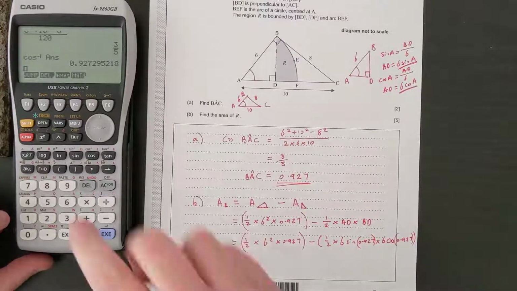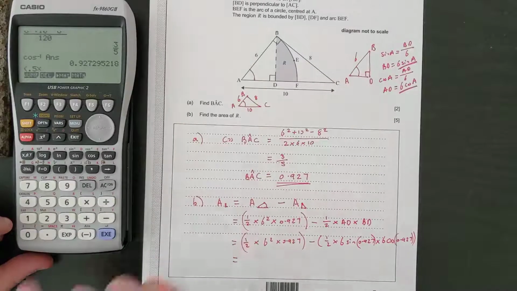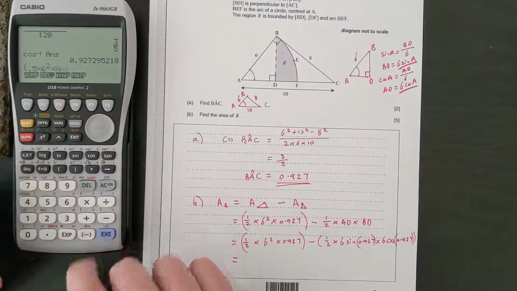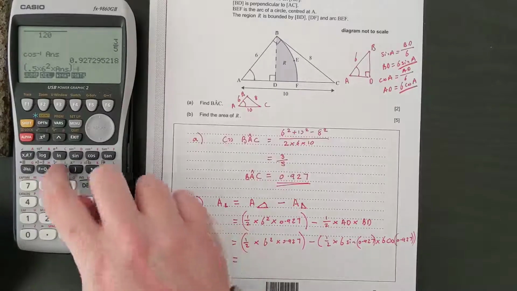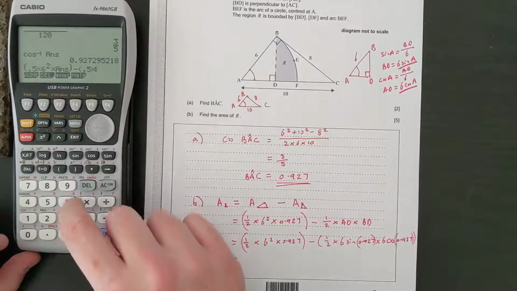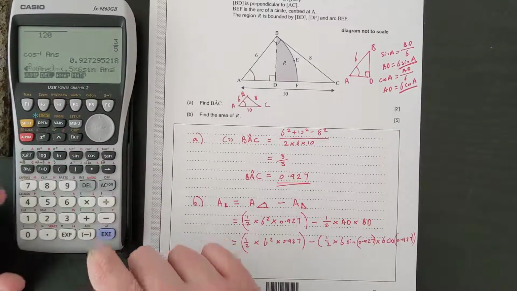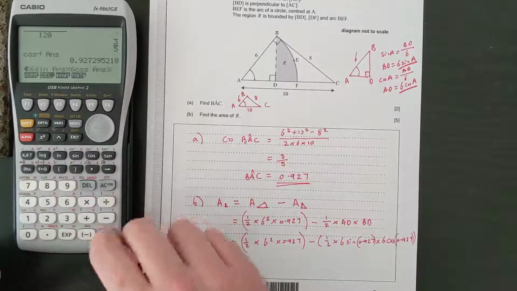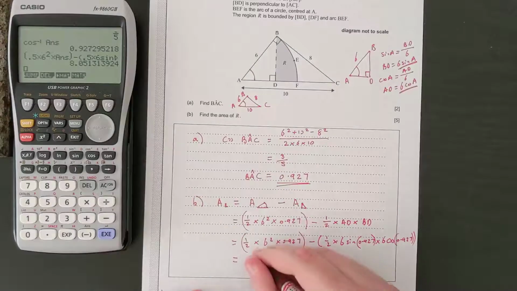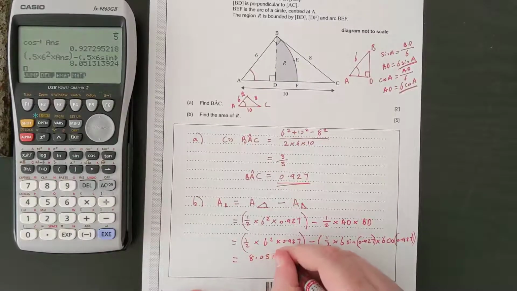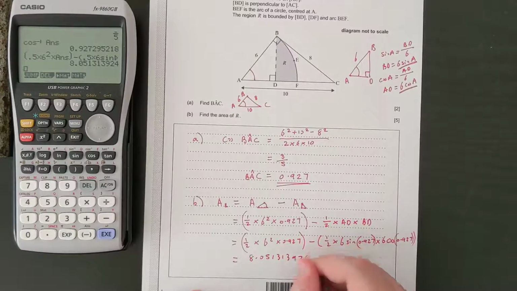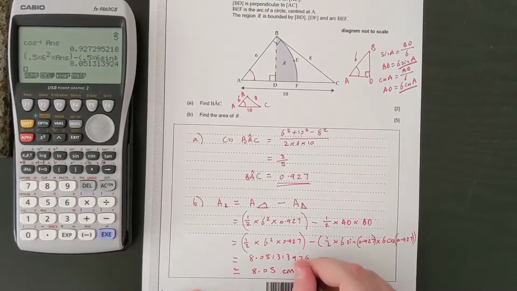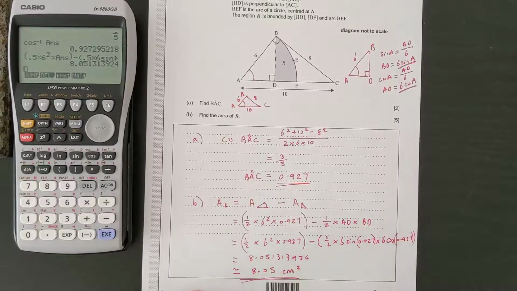So I have 0.5 times 6 squared times my answer, and I'm subtracting 0.5 times 6 sine answer times 6 cosine answer, and I get my answer of 8.051313924, which to 3SF is 8.05 centimetres squared.